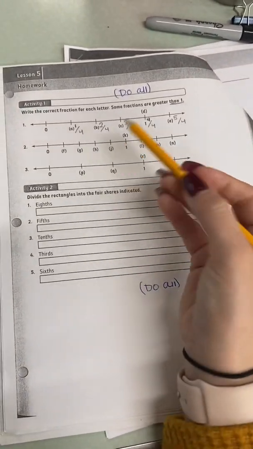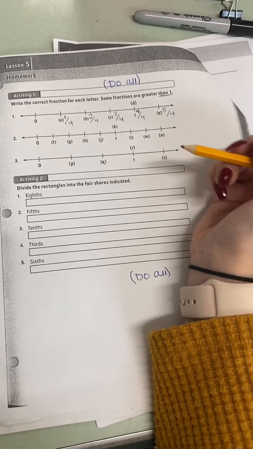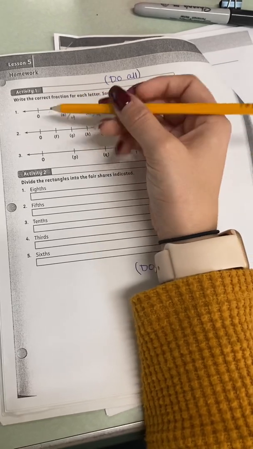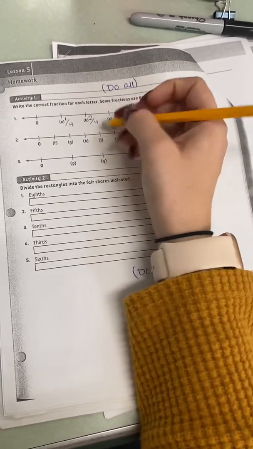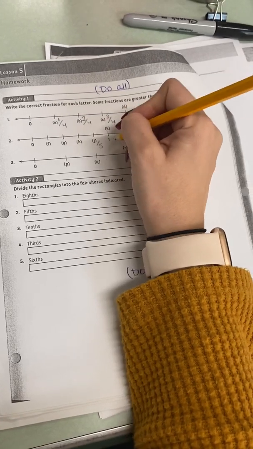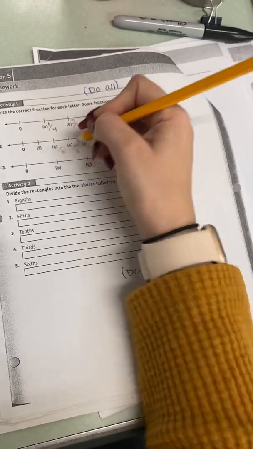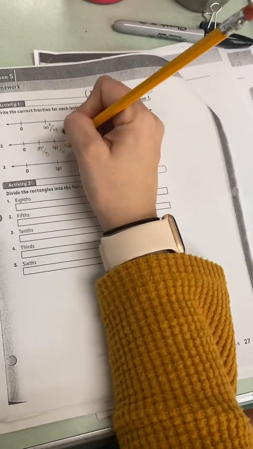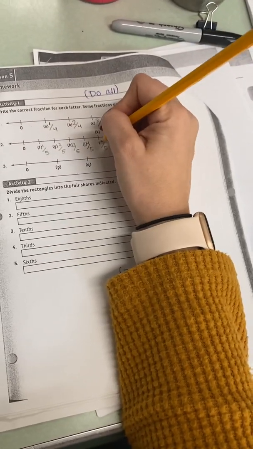So then going on to number 2 here, the first thing I'm going to do is count how many fair shares we have marked on our number line. We have 1, 2, 3, 4, 5. So now I know that our denominator is going to be 5. Then I'm going to go back in and label 1, 2, 3, 4, and 5.